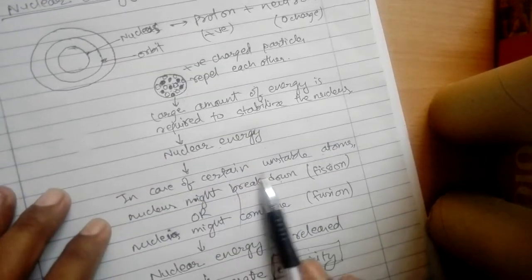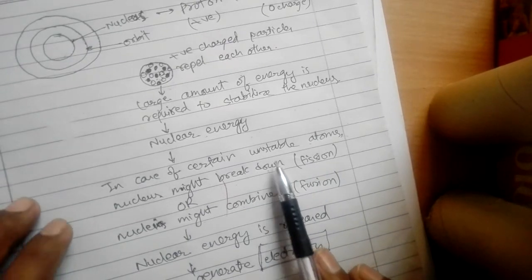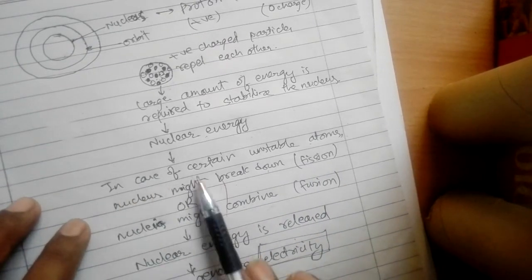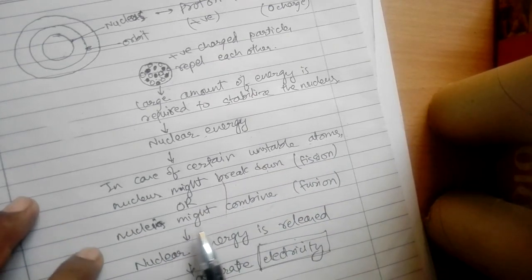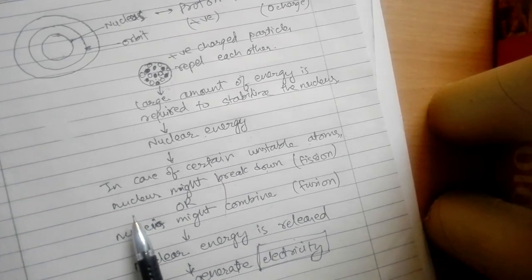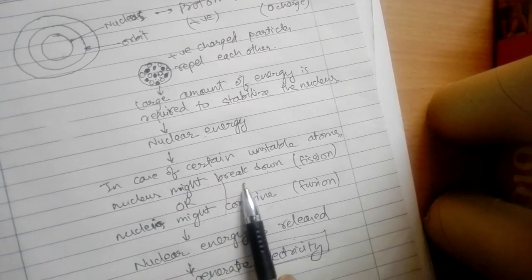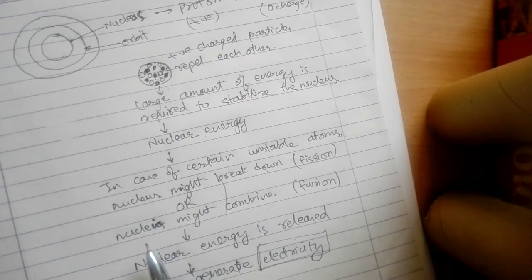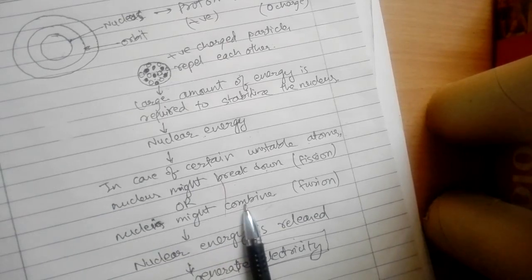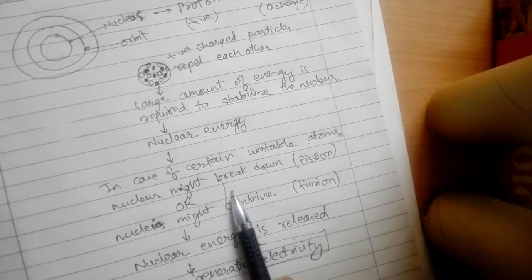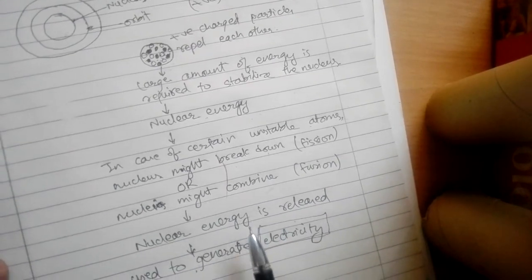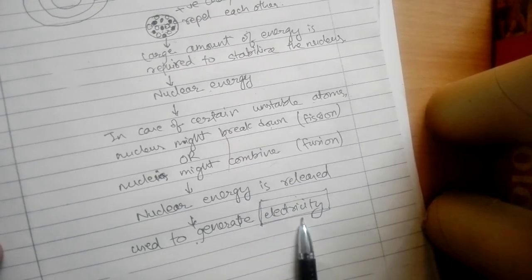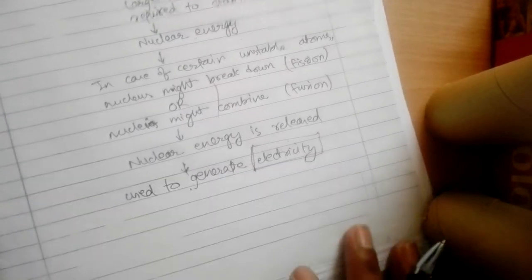However, there are certain atoms which are not stabilized yet, and in the case of such unstable atoms, the nucleus might break down or might combine. If the nucleus has a very large mass, then it might break down. If the nucleus has less mass, then to be stable, they might combine with each other. These two processes, nuclear fission and nuclear fusion, release nuclear energy which can be utilized to generate electricity.